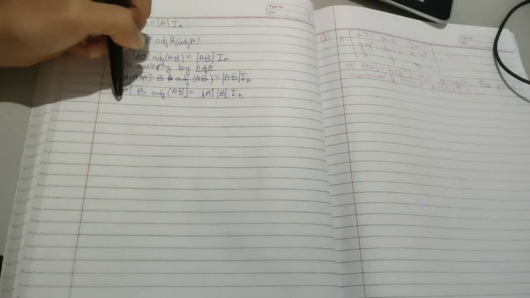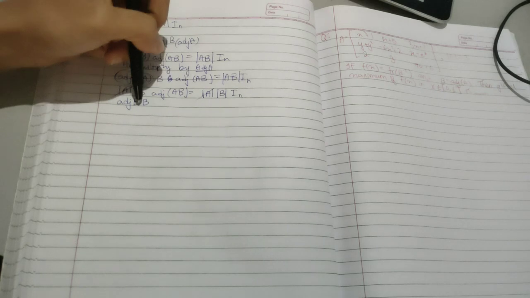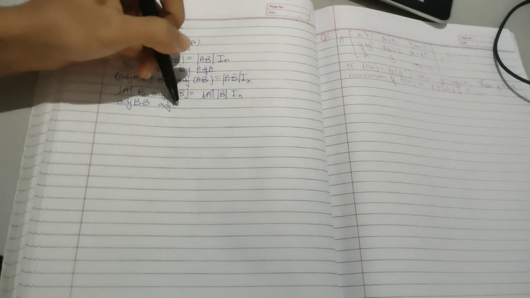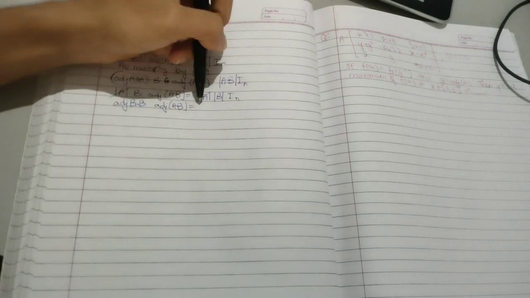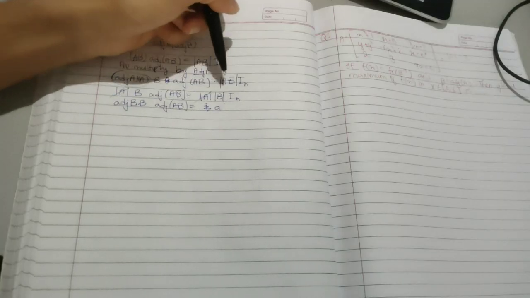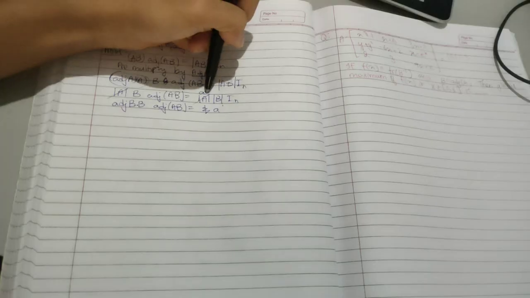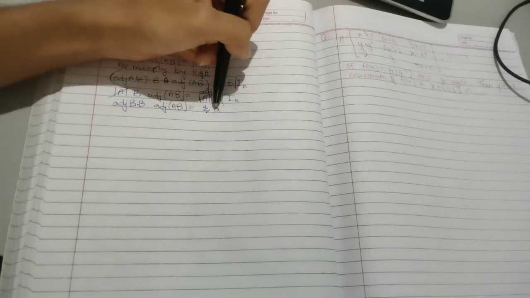Similarly, pre-multiply by adjoint B. So you get adjoint B into B into adjoint AB equals, I forgot to multiply here, pre-multiply. So you get adjoint A over here.